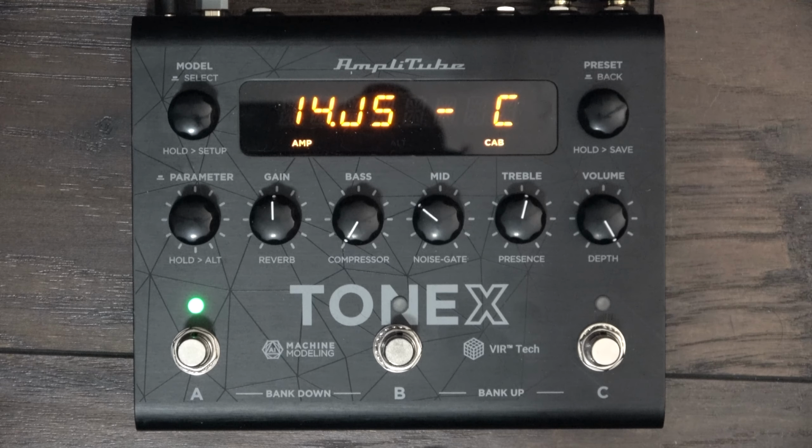So if we're set to 5 and we find we're not getting enough volume from our presets, we can crank that up to 10. And as we switch through our presets, that's going to remain at 10. And that's just giving us our full output of what Tonex Pedal is capable of pushing out.